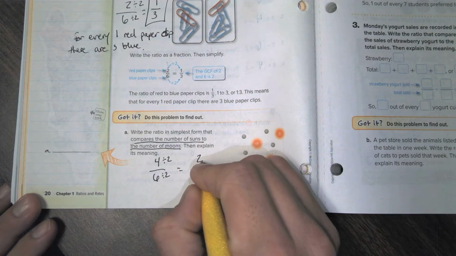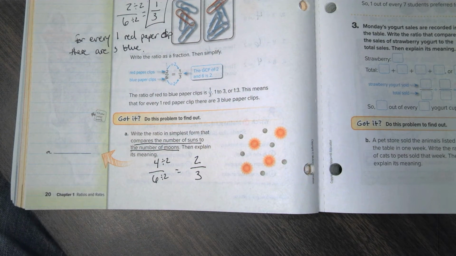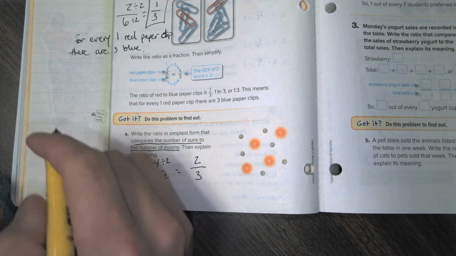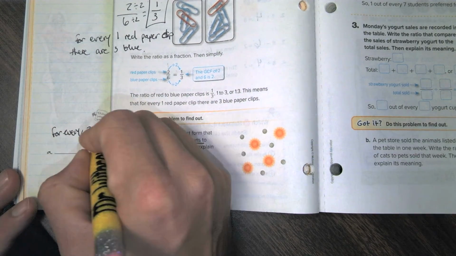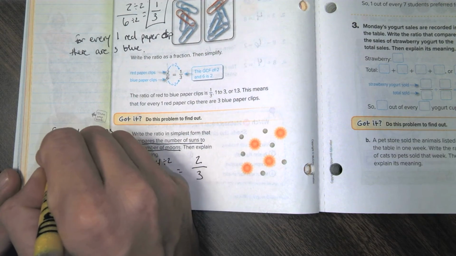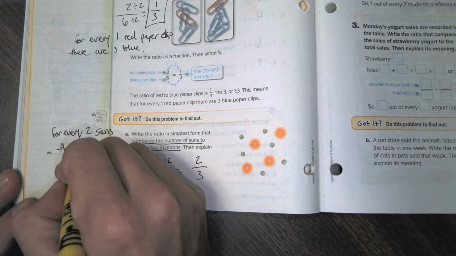So we get 2 to 3. So 2 to 3 is our ratio. So what is the explanation here? For every 2 suns, there are 3 moons.